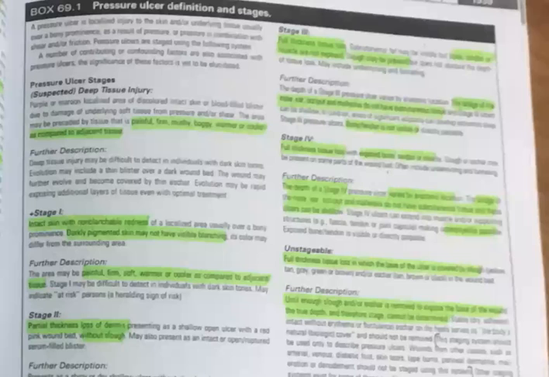So next is stage 3. In stage 3, there is full thickness tissue loss. Subcutaneous fat may be visible, but bone, tendon, and muscle are not exposed. This is the important difference between stage 3 and stage 4. In stage 4, bone, tendon, and muscle are all exposed. The difference between stage 2 and stage 3 is slough: there is no slough in stage 2, and in stage 3 there is slough. The difference between stage 3 and stage 4 is visible bone, tendon, and muscle. So stage 4 is full thickness tissue loss with exposed bone, tendon, and muscle.